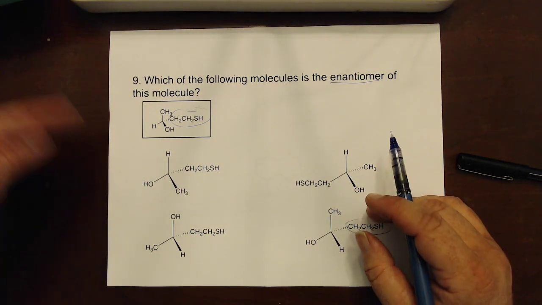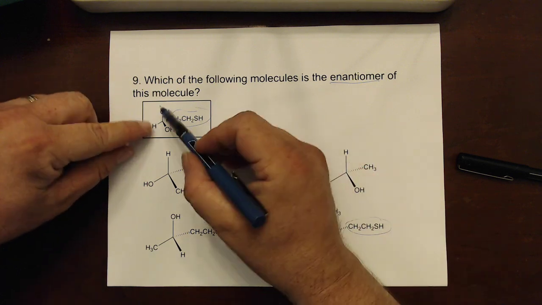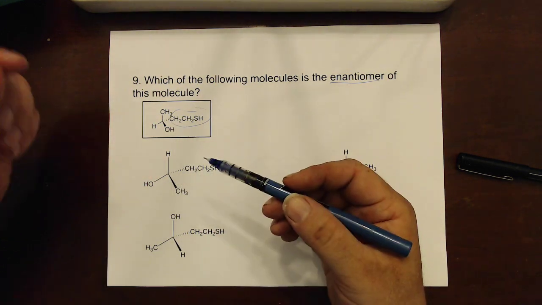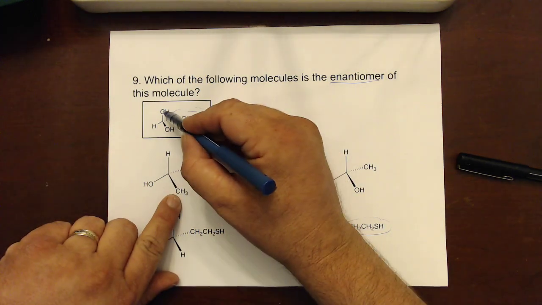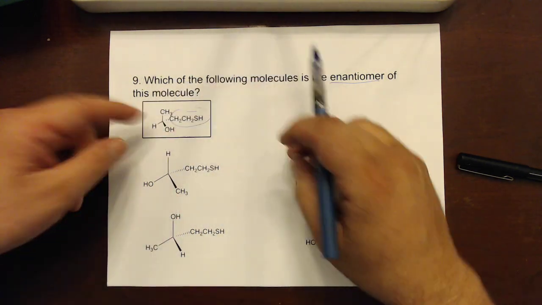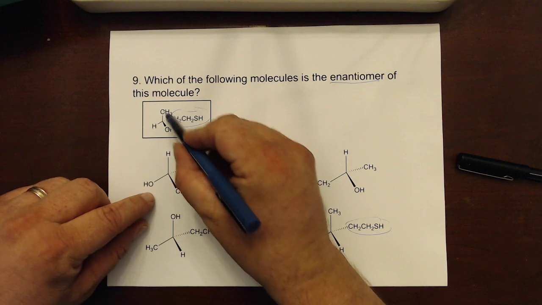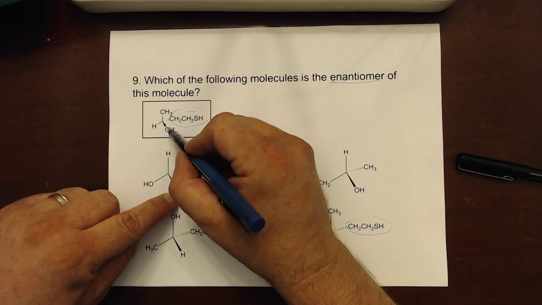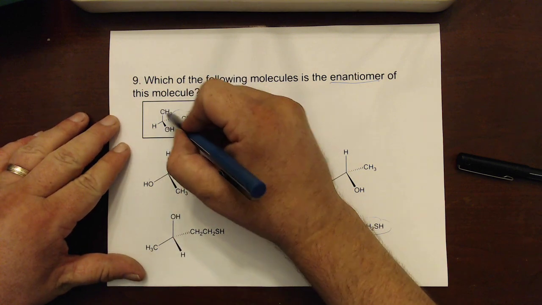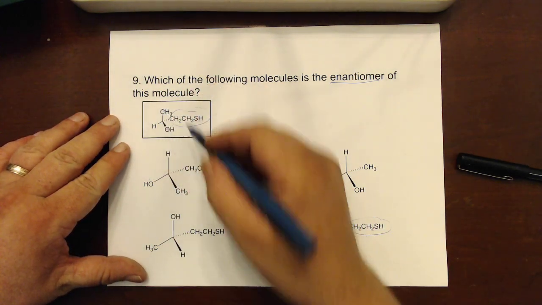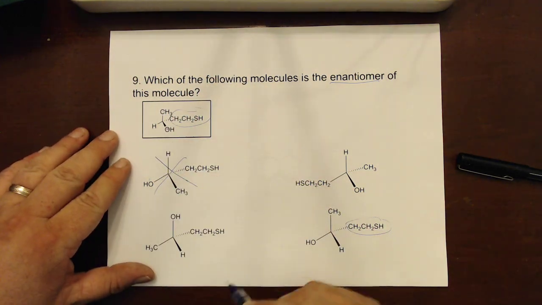So if you've just rotated it, then it's going to be the same configuration. Okay, so here the methyl group has come down here. In this particular case, the methyl group has come down here, the OH is on here, and then the hydrogen has gone here. So really, all we've done is rotated this 120 degrees. So this is going to be the same. So it can't be this one.